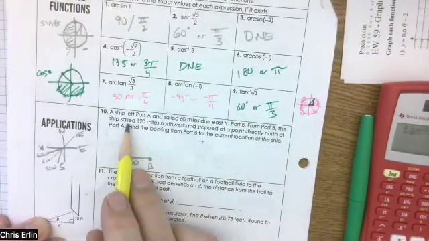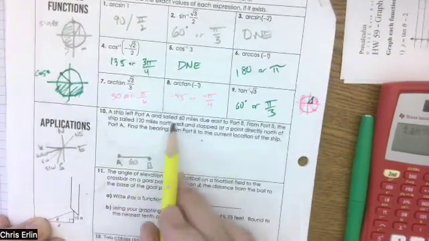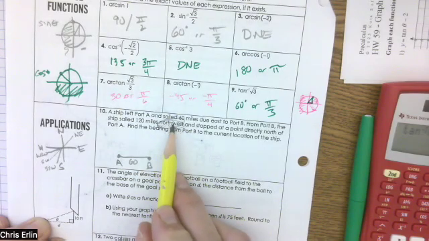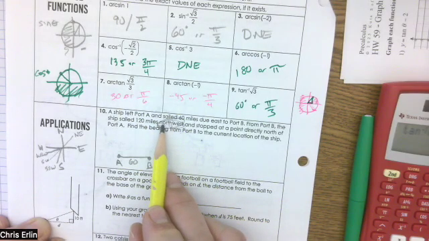And from port B, the ship sailed 120 miles. This should be in, it should say northwest-ish.